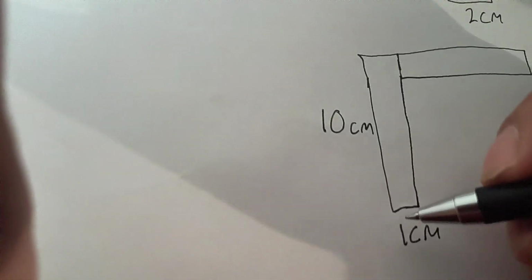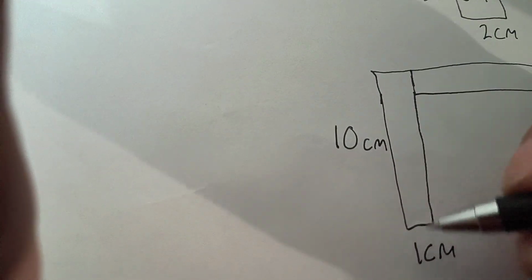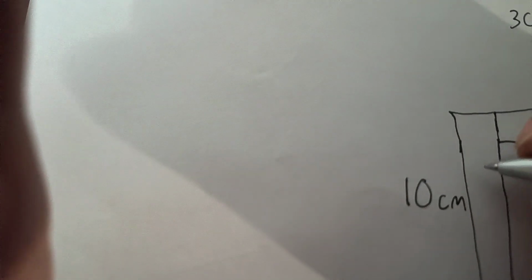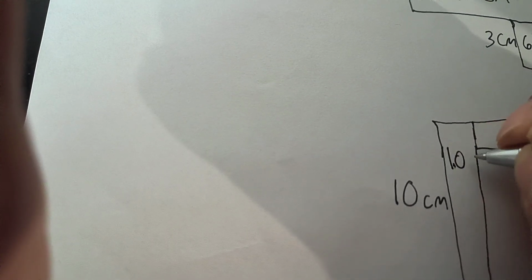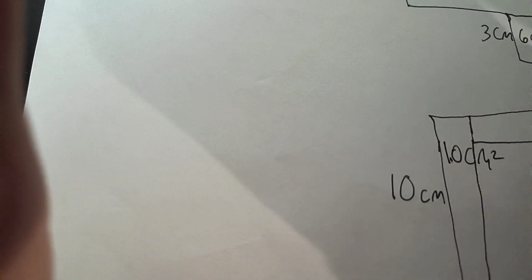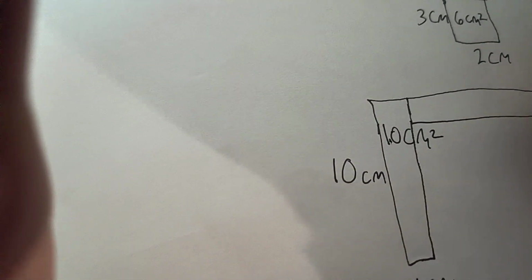Well, what's the area of this rectangle? Well, 10 times 1, you multiply the height by the length of the base. 10 times 1 is just 10 square centimeters.